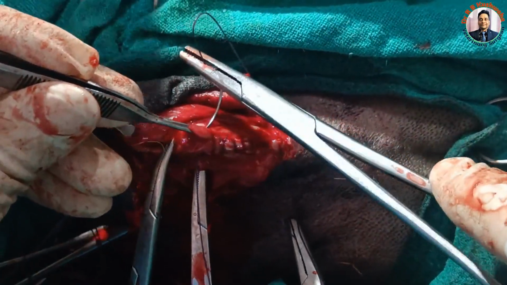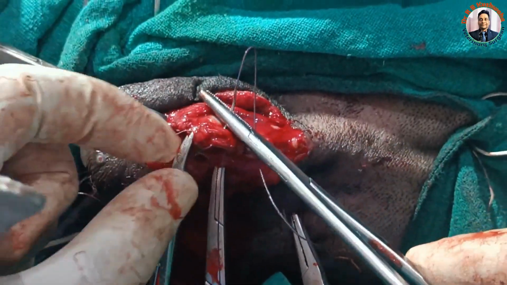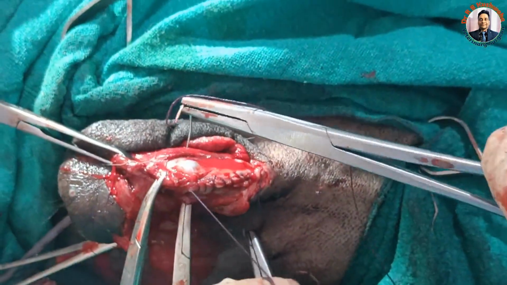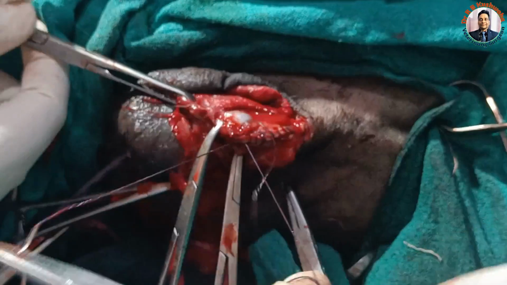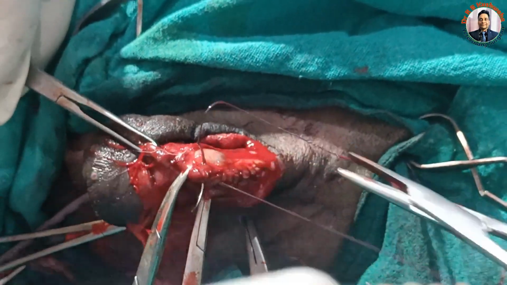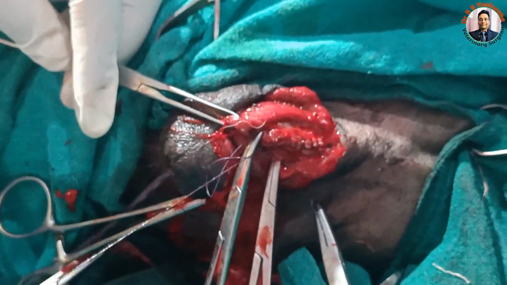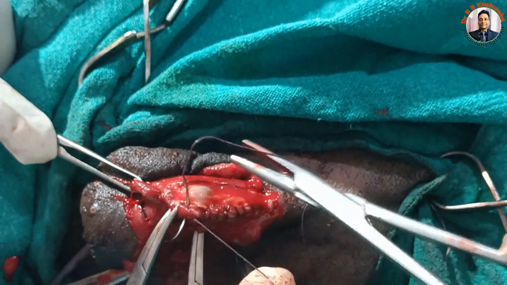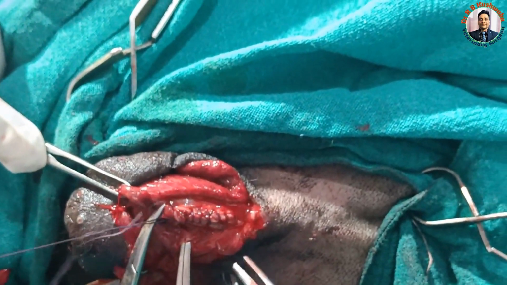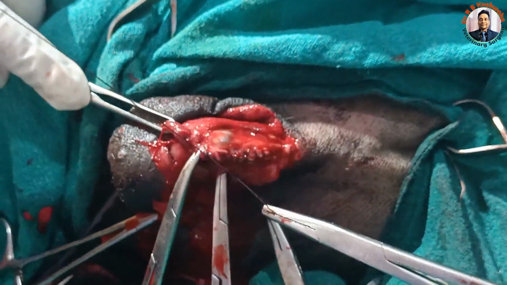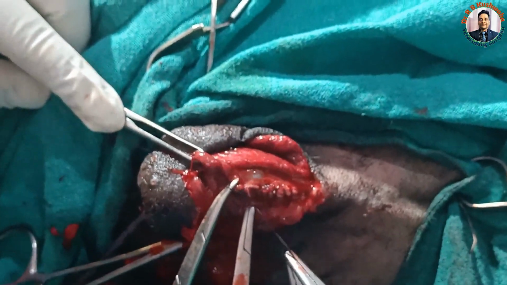So now we are reaching here, almost we have reached up to the anterior commissure of this urethral lumen. Mop it. Cut it.